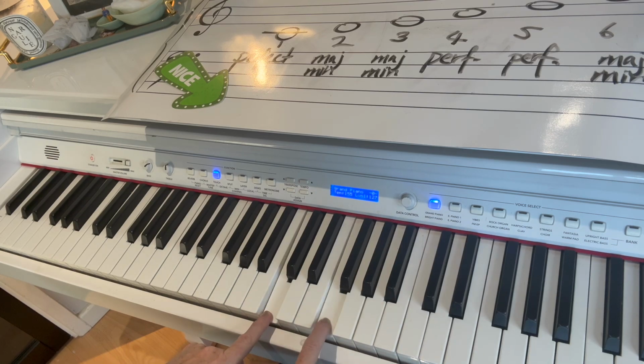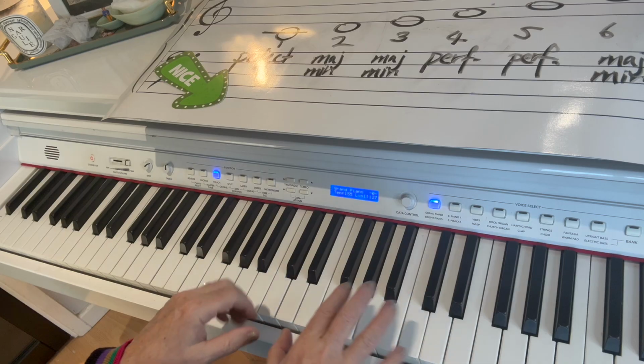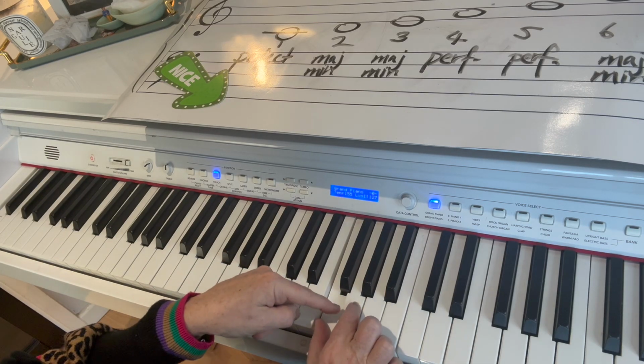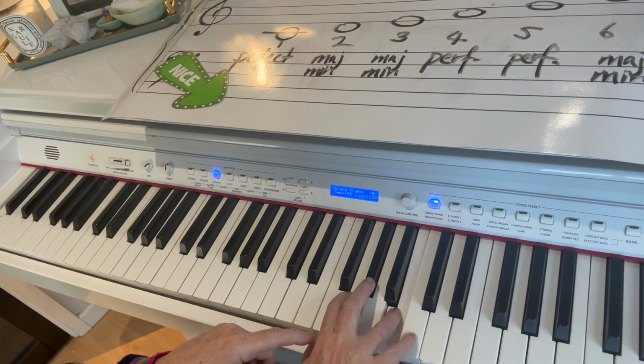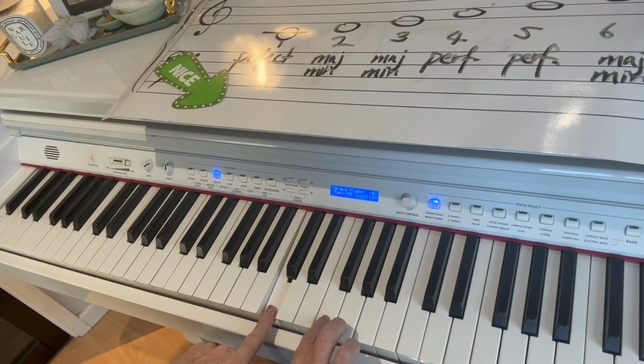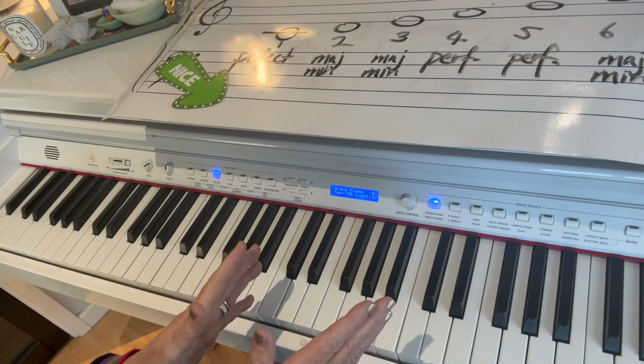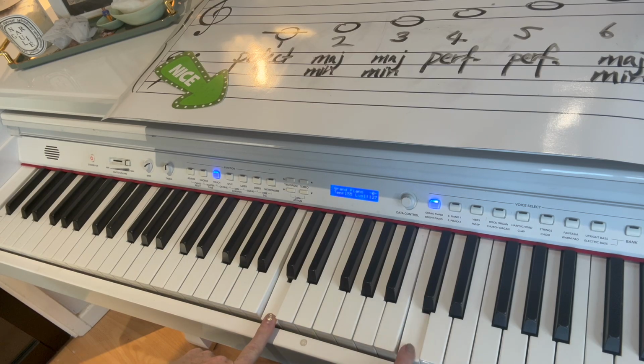Now the octave, the fourth and the fifth, it doesn't matter whether you're in a major scale or a minor scale, the fourth and fifth remain unchanged. So the perfect intervals are those that remain unchanged during a major or a minor, it doesn't matter. So obviously the octave is perfect, you always end on the octave. The fourth is perfect and the fifth is perfect.